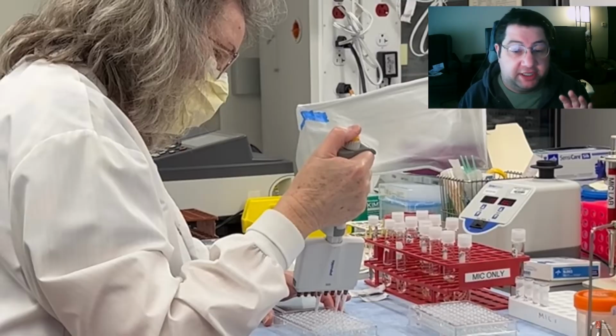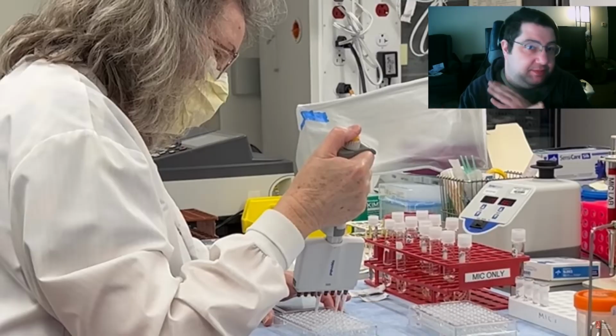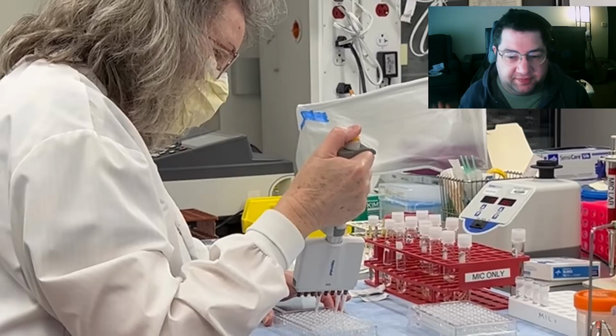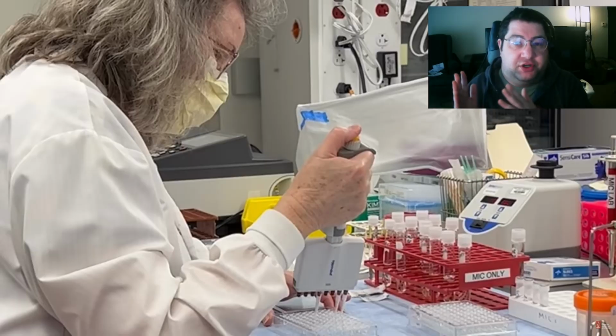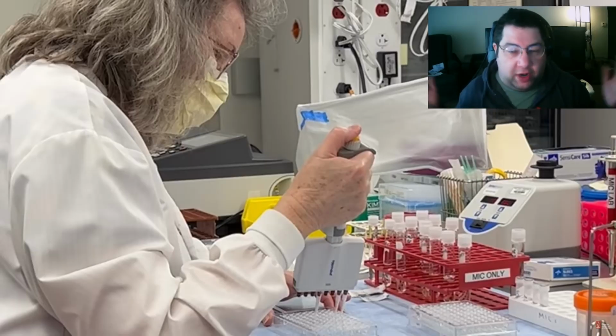Because some antibiotics are specific for gram-positive organisms and some are specific for gram-negative organisms. You have some that overlap, but that's a different thing. But we're not running every antibiotic known to man for each individual organism. That would be way too much time. That would be way too many resources, and it just wouldn't make sense.